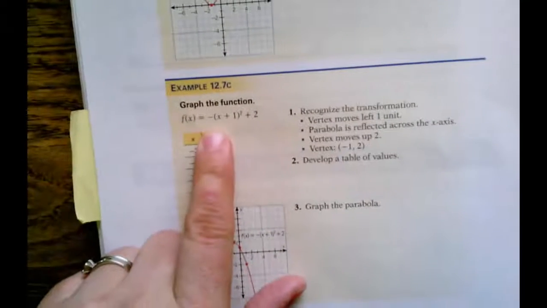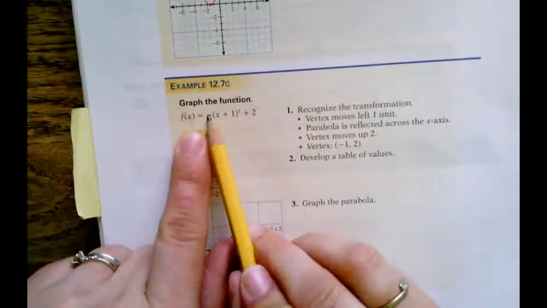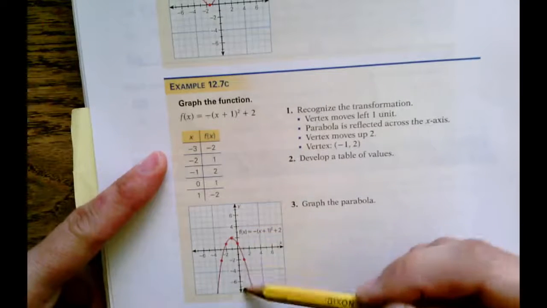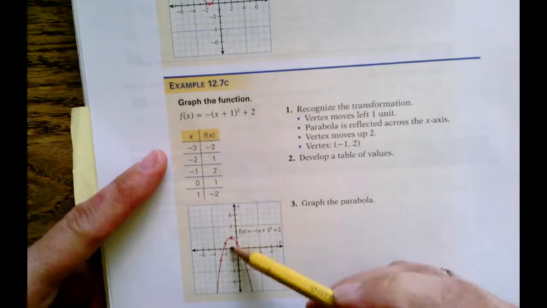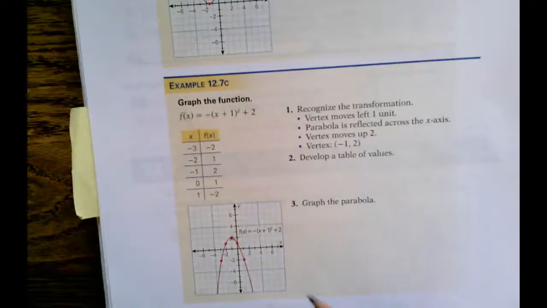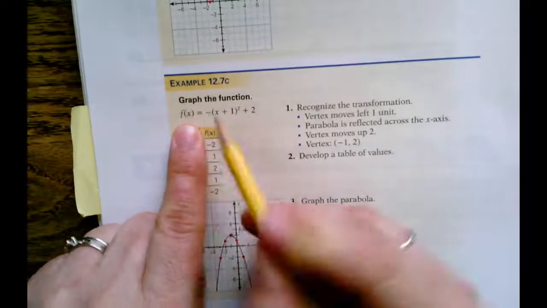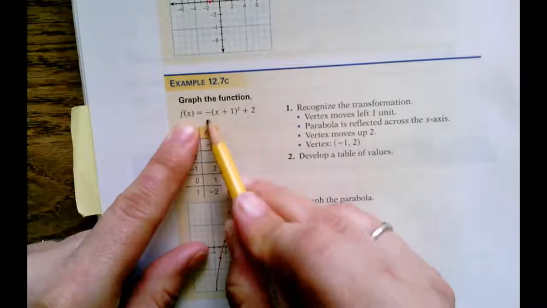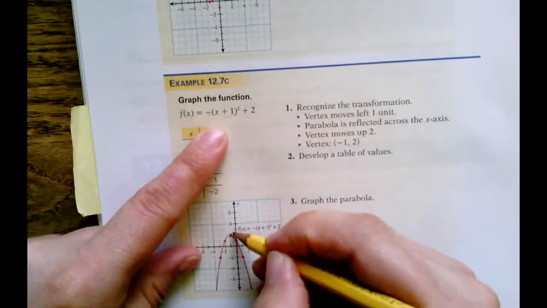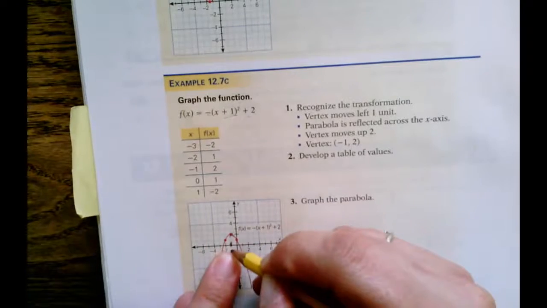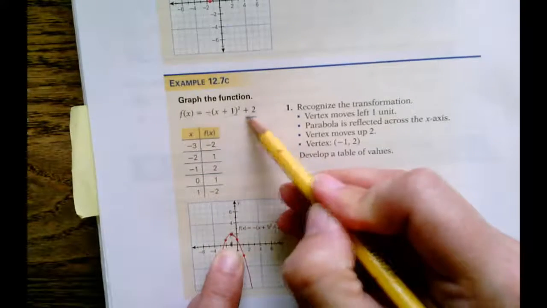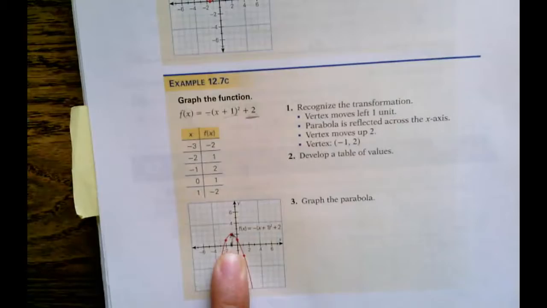More examples. Notice in this one they do extra things. They make it negative, so it flips, and they add 2, so it goes up 2. So this made it flip upside down. The plus 1 made it go 1 to the left, and the plus 2 out here made it go up 2.